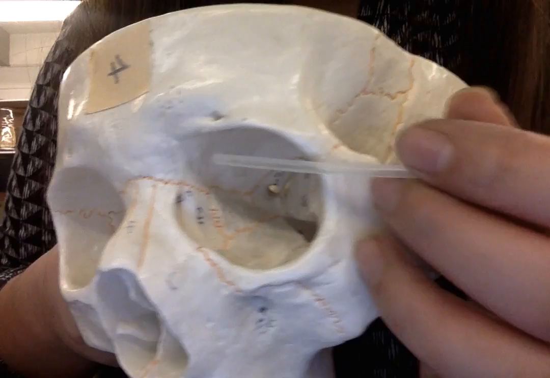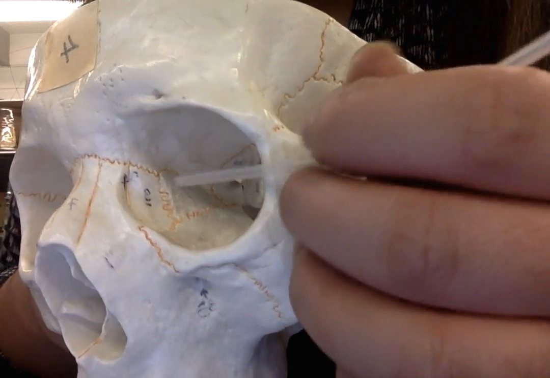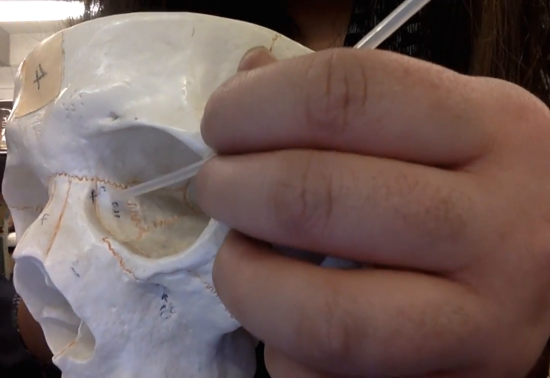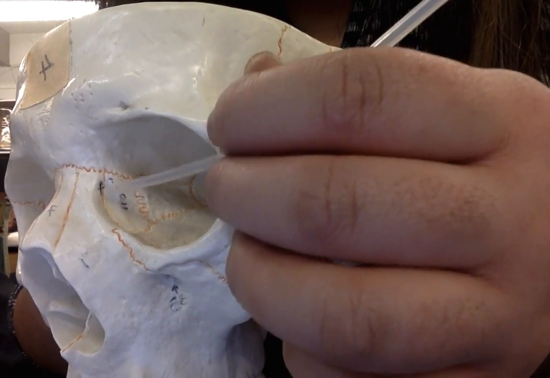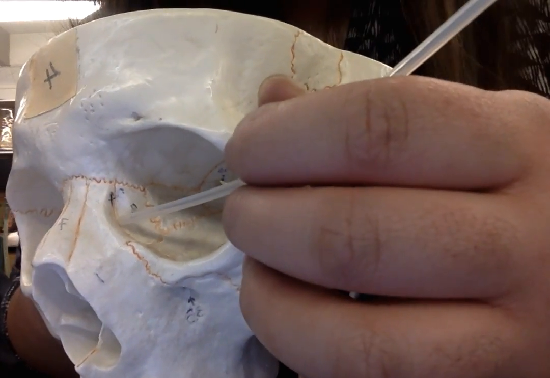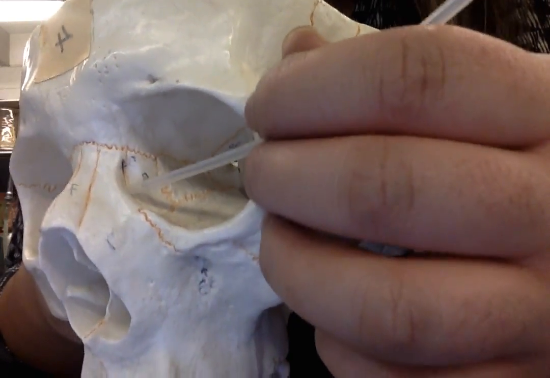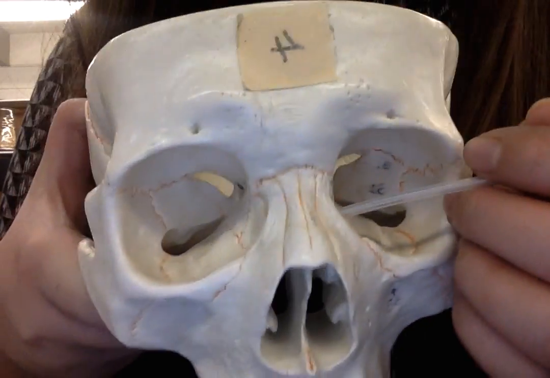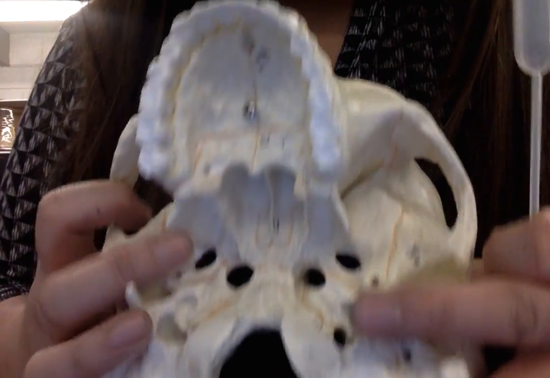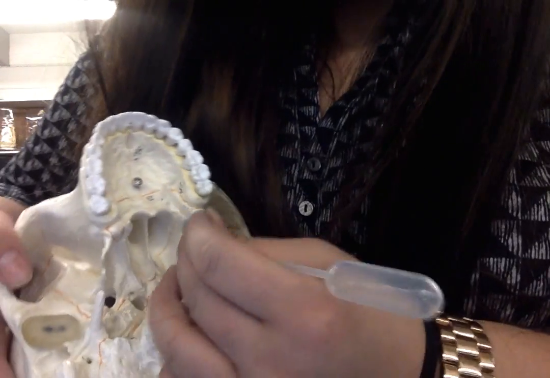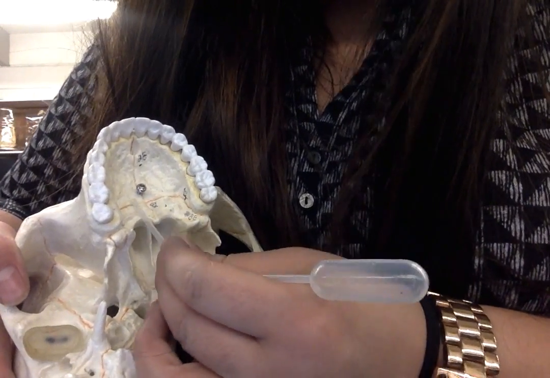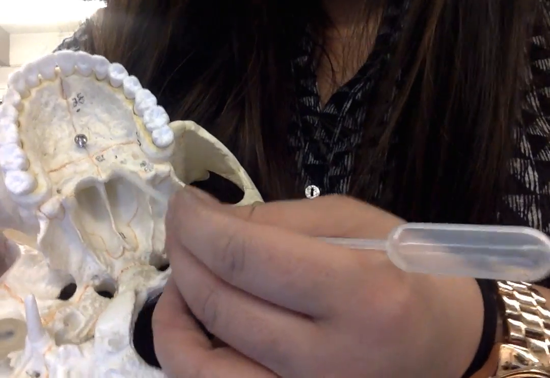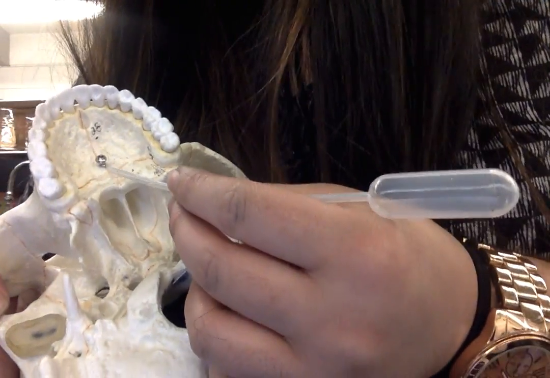Lacrimal bone is the small rectangle right here. Following by the indent is the lacrimal fossa. The lacrimal foramen. Palatine bone. Flip him over. Where's palatine bone? Oh yeah, palatine bone is right here under the palatine process. So basically this is the roof of your mouth.